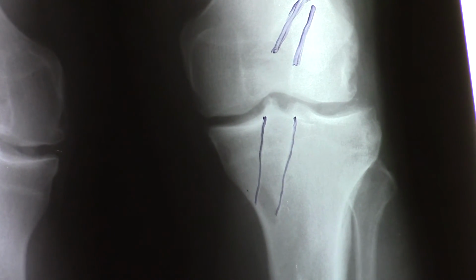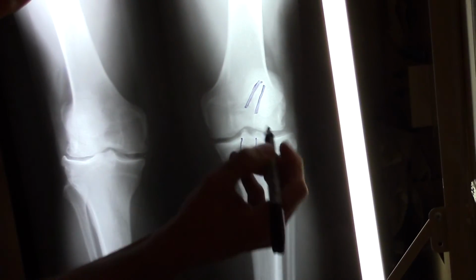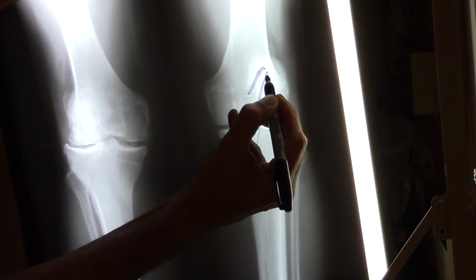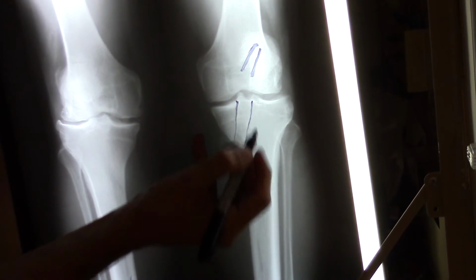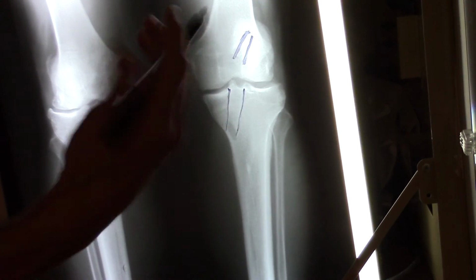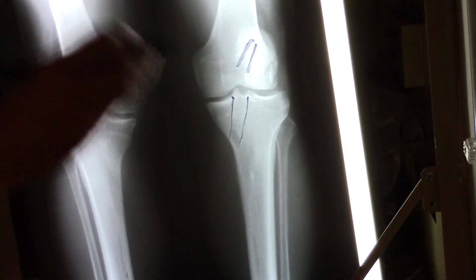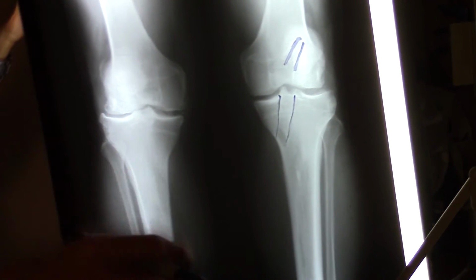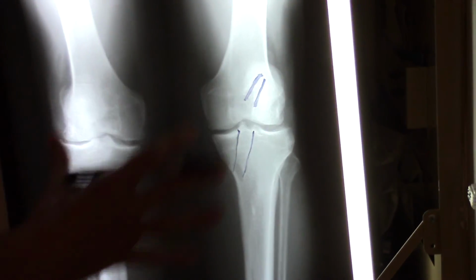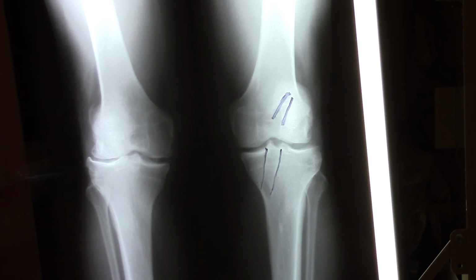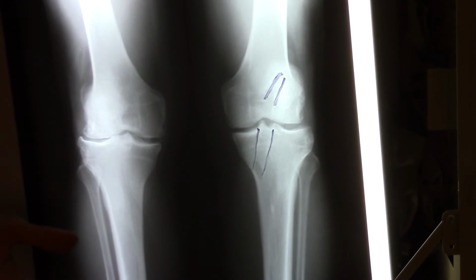So the question you have to ask yourself, and the question that I ask myself all the time, is how important is the alignment post-reconstruction of the ACL for the individual, and for the probability of developing degenerative changes in the knee itself? And I think it is very, very important, extremely important. Obviously, there are a lot of variables here that may have contributed to these knees developing arthritic changes. One individual may have been more active than the other.